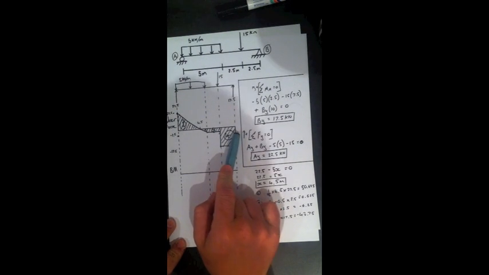The important thing to remember when working out the bending moment is that these areas, we're actually summing them, not adding them. So 2, 3 and 4 are going to be minused from number 1.